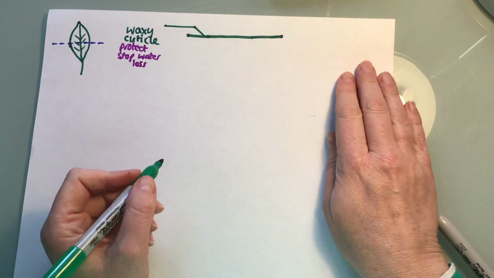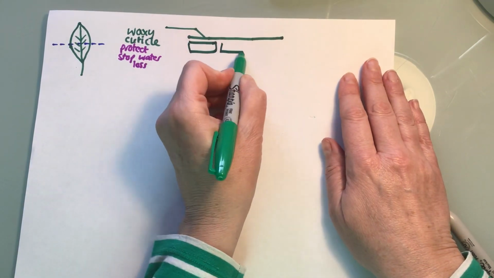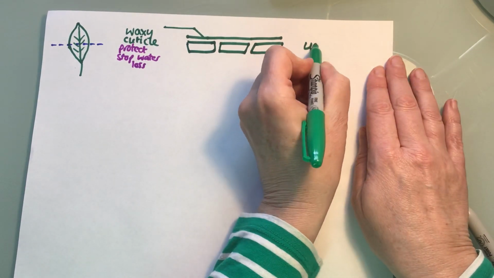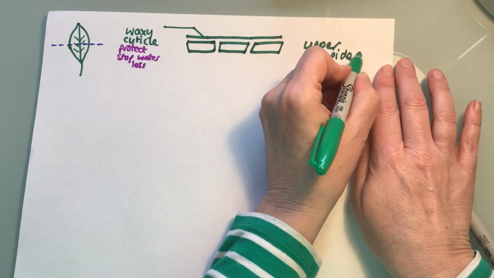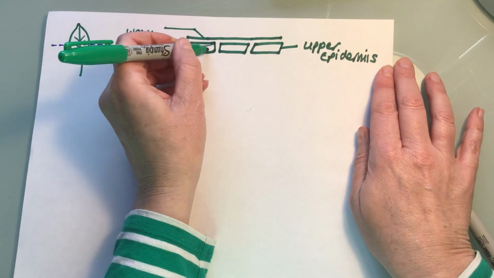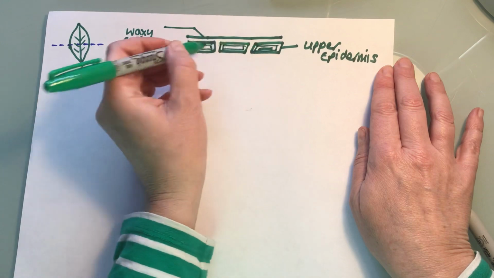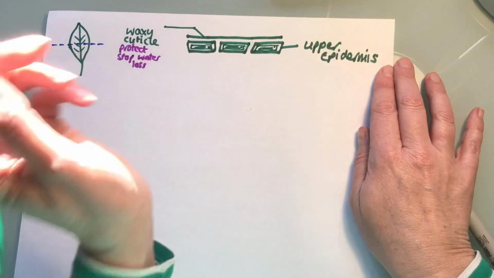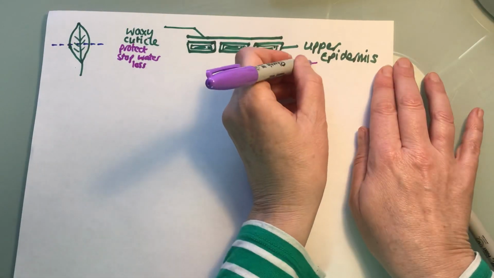Underneath the waxy cuticle then, we have a layer of cells called the upper epidermis. And these plant cells, which have vacuoles and cell walls and nucleus and things like that, but they are a bit different in that they are transparent.